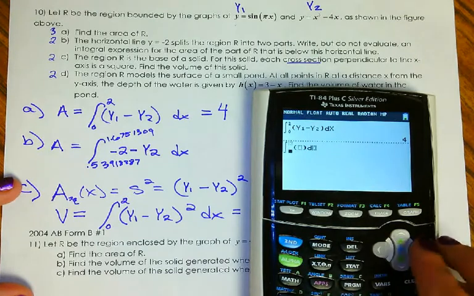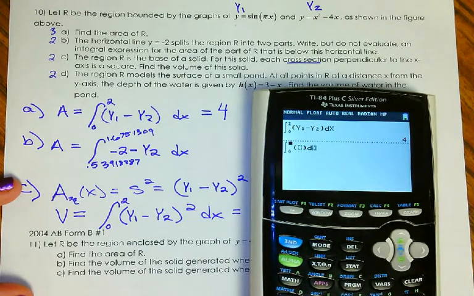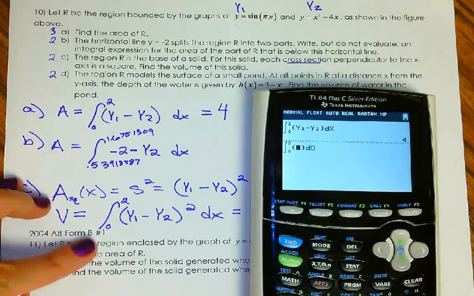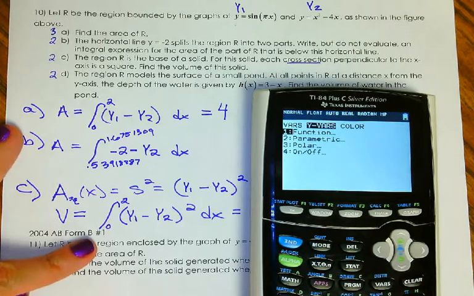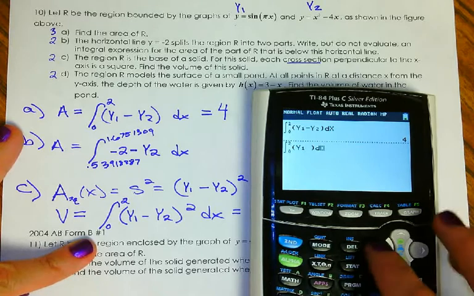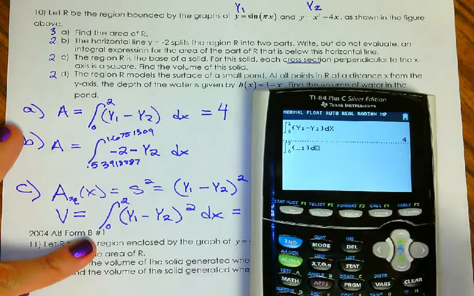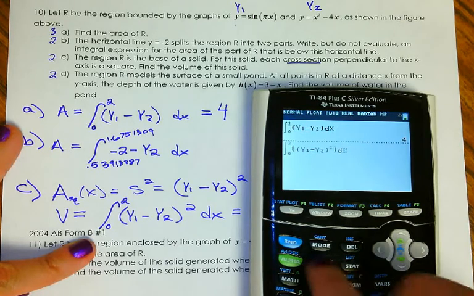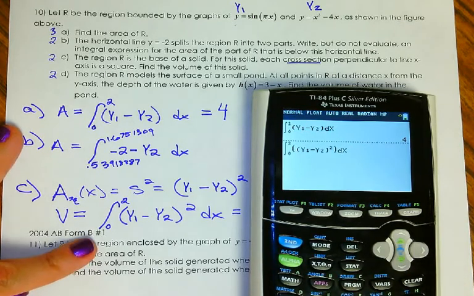So we're just going to go back to that home screen. Oh, I still got that on there. What a happy coincidence. So 0 to 2. And for me, it's going to be y1. Oh, I need to put in a parenthesis there because I need to square it. So y1 minus y2, close that up and square it, and integrate that with respect to x from 0 to 2.